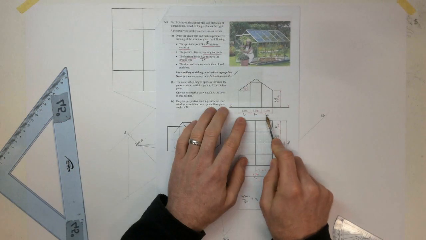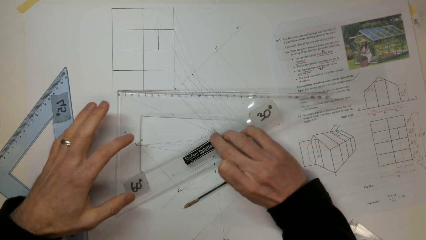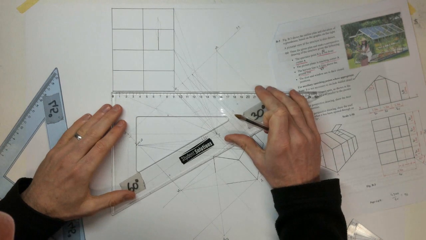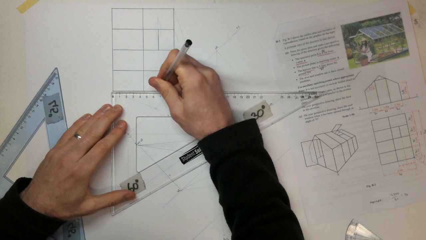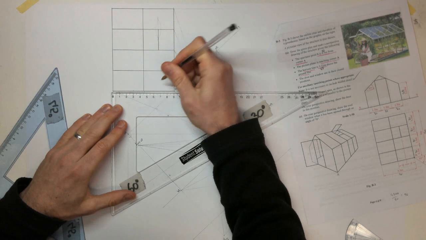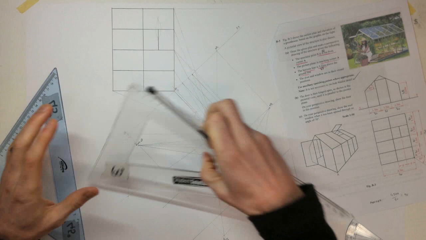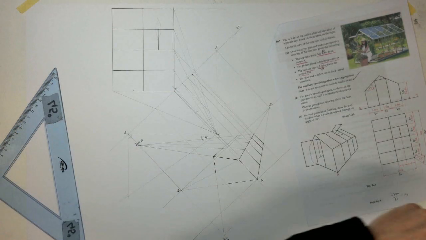So first of all, we need to locate our door. It's 30, 30, 30, so here I can find my door, 30, so that's where it's going to hinge to there. Just rotate that.